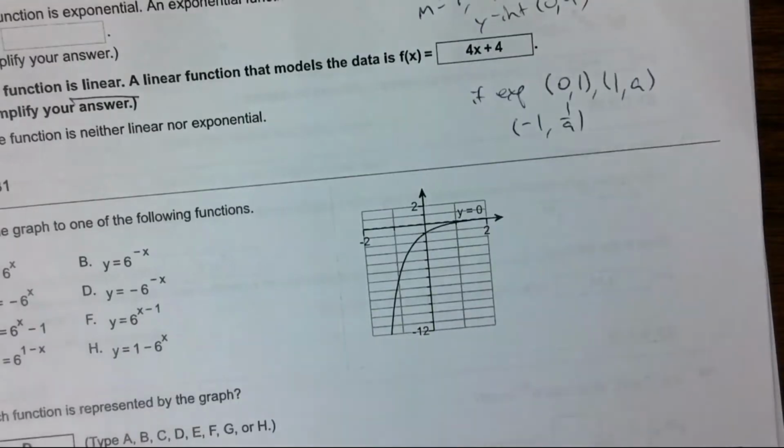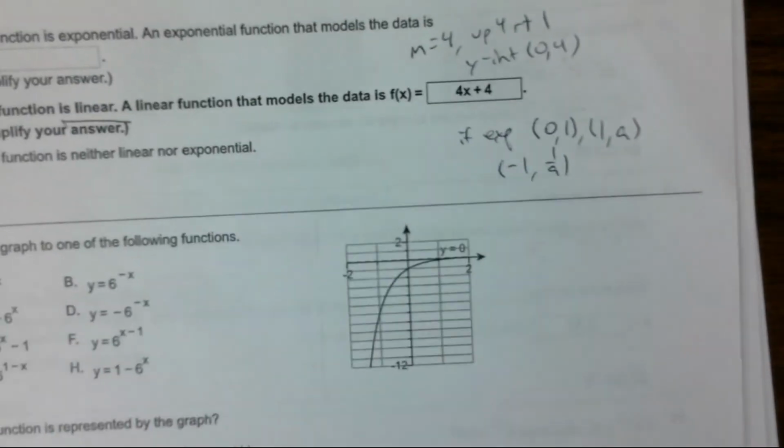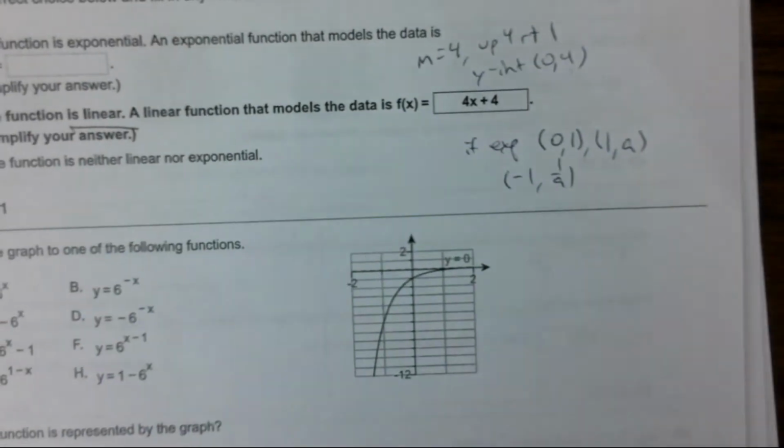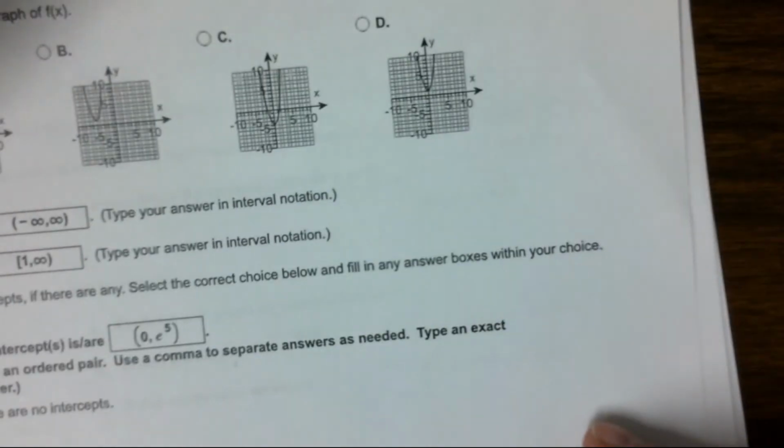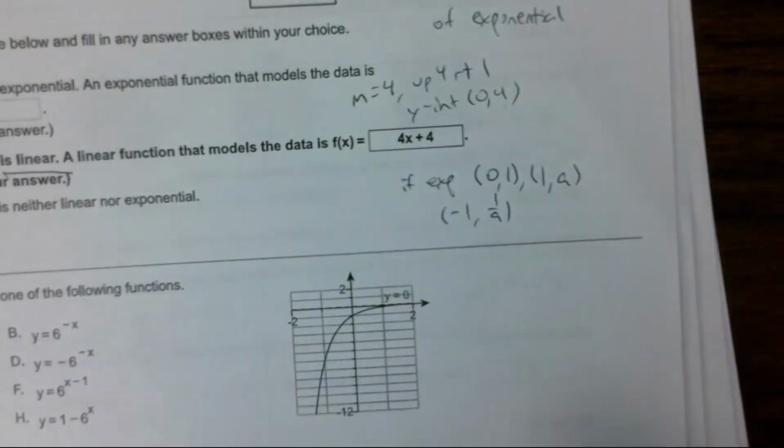Okay, I think those are all the table ones. I'm going to stop the video right there. Well, these actually look short. Never mind, I'm going to keep going.